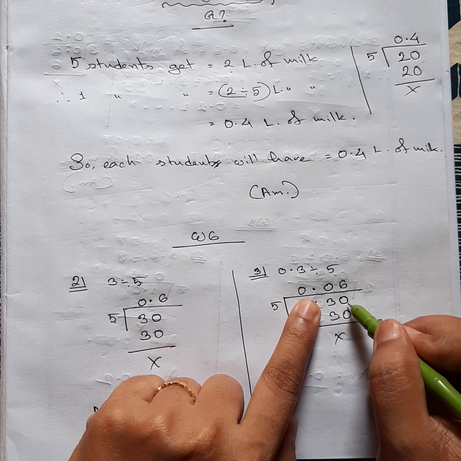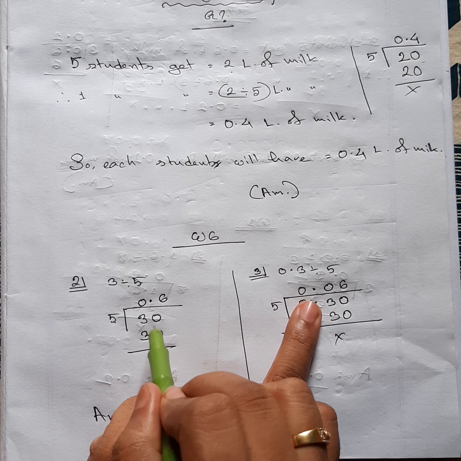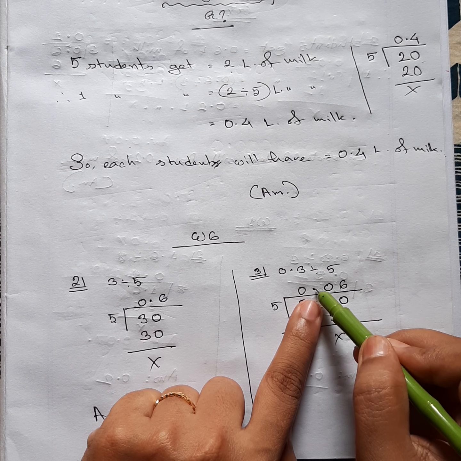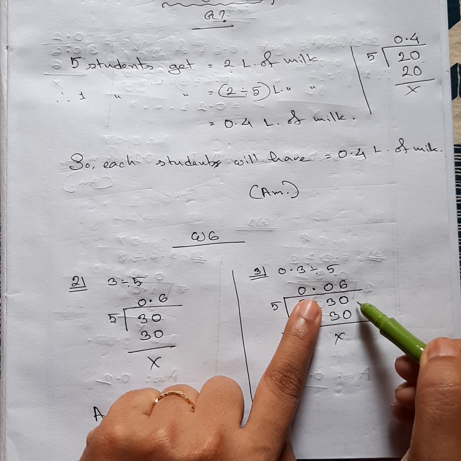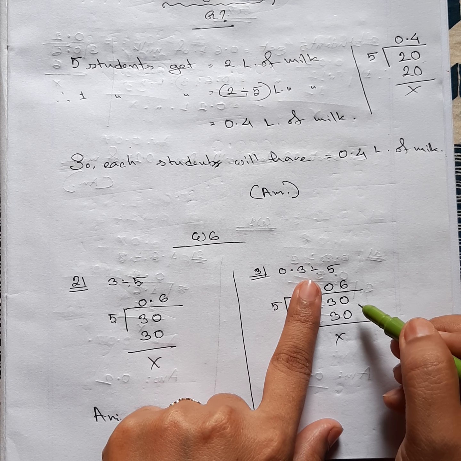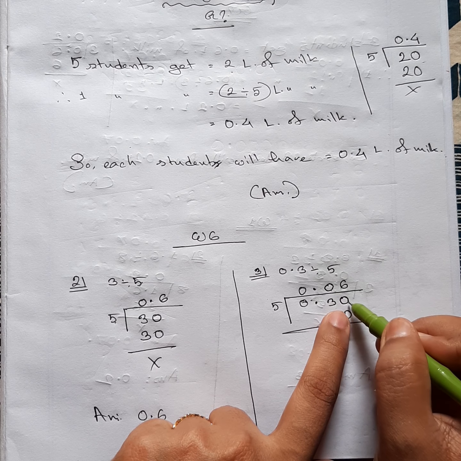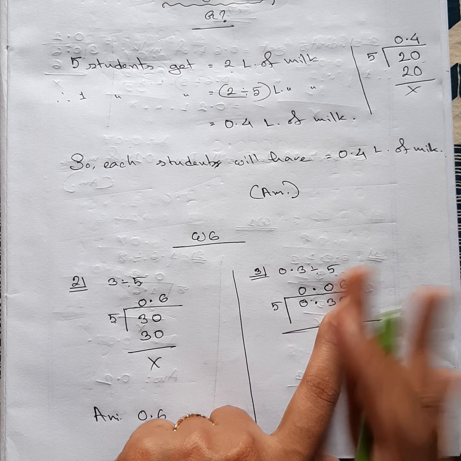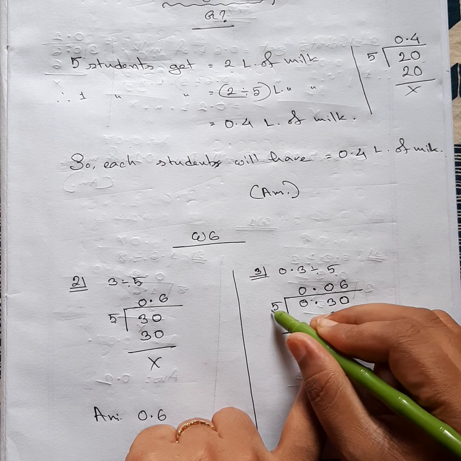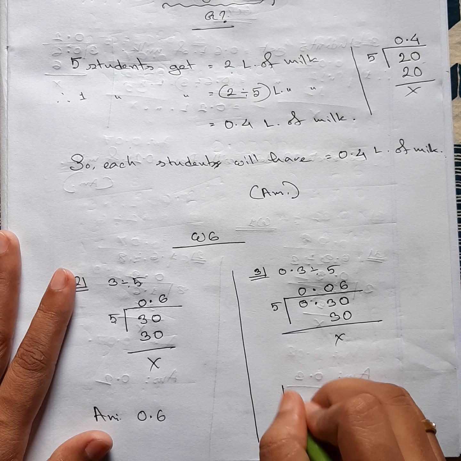As we don't have any digit at that time, what will happen? In the other math I have shown you that we can take one digit by giving a decimal over here, but from this one we cannot do that for the first stage, because we have just given it over here. In the first stage we will not use that decimal, so we are going to give 0 over here, taking another 0 to make it balanced. Now it becomes 30, and in 30, 5 goes 6 times. This is your answer.